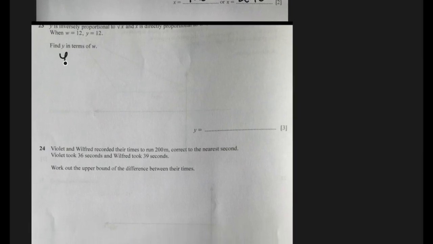23. Y is inversely proportional to square root x. This is how it is written. And the rest is not visible. Let me look at the question paper. It says x is directly proportional to w square. Okay, x is directly proportional to w square. So when they say inversely proportional, 1 over. When they say directly, straight away.